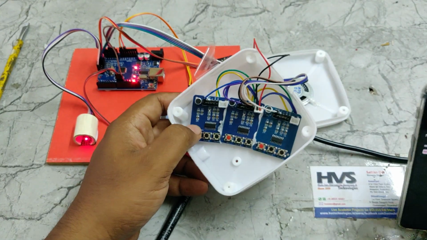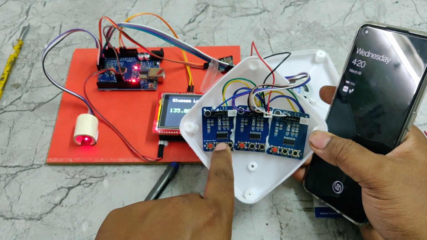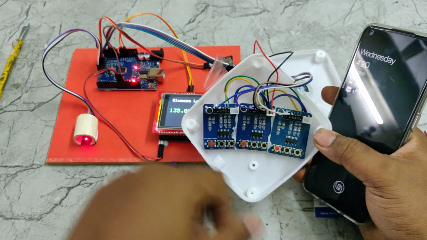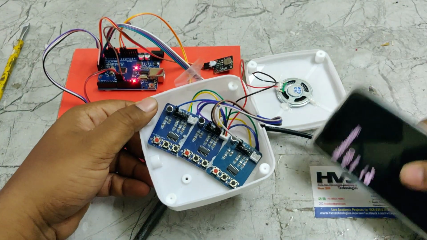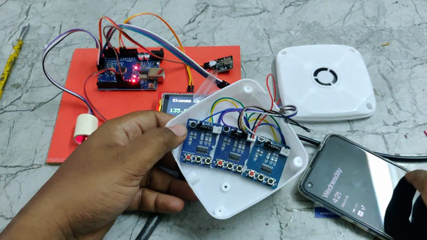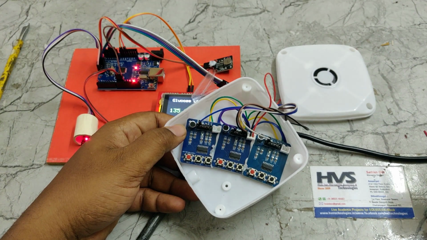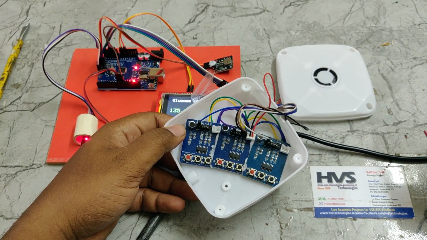Now let us check. First of all, we need to know which voice this particular module has. The glucose level is normal. Right, so the glucose level is normal voice message is coming from this middle one. Now I want to change that to a customized voice.